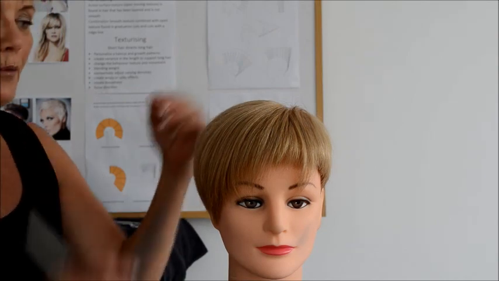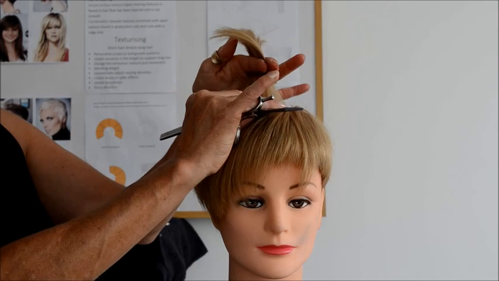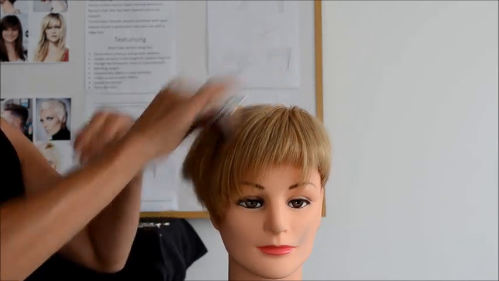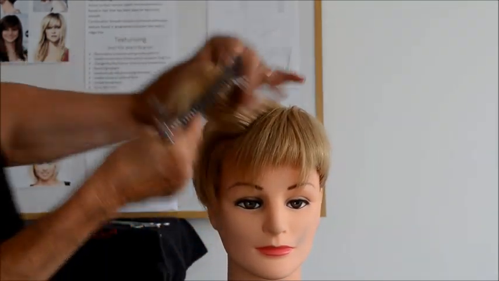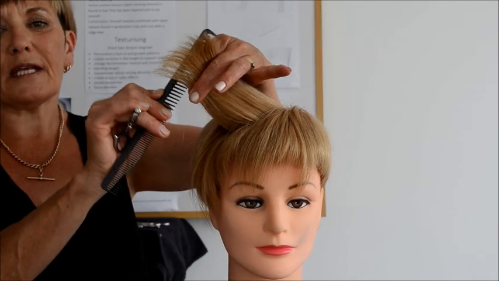If we want volume, we need to use our texturizing techniques between the scalp and the mid-lengths. If we want to lighten an area that is heavy within a haircut structure, we're creating texture through our mid-lengths and ends.